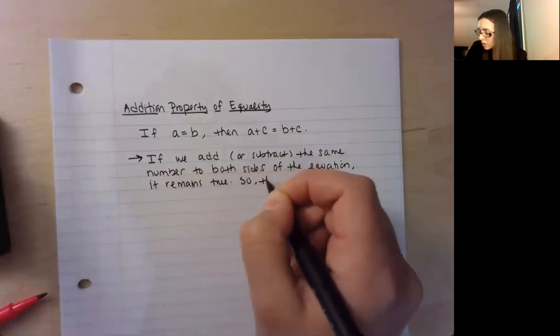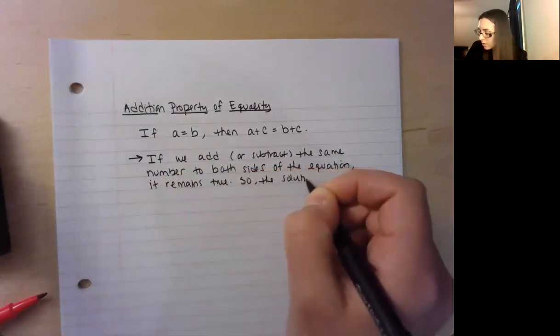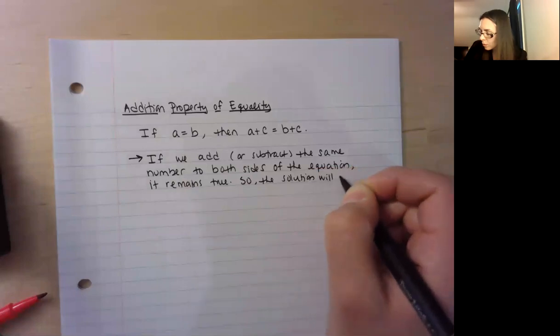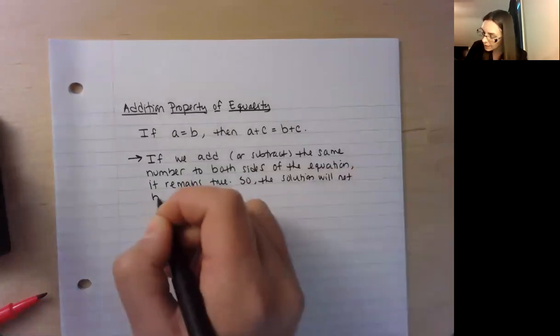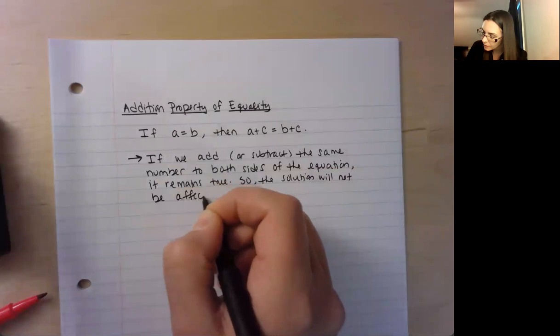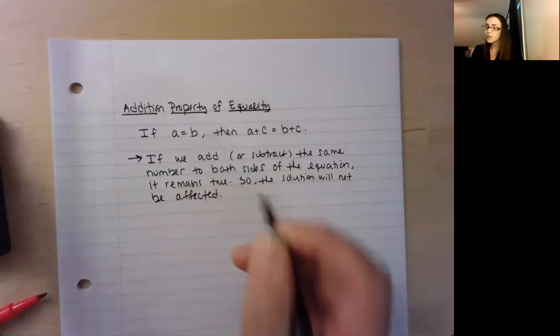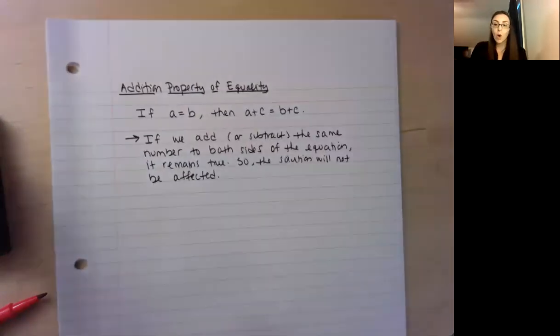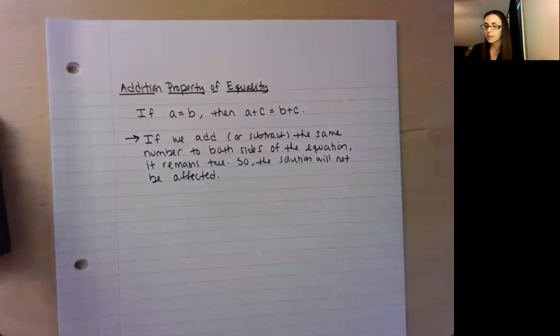So the solution will not be affected. Basically it says that it's okay to add or subtract the same number to both sides of the equation.